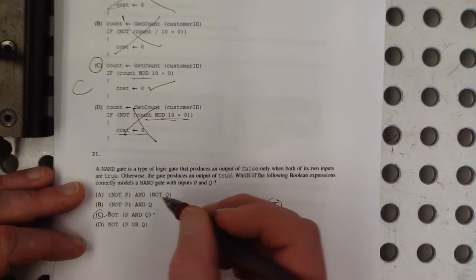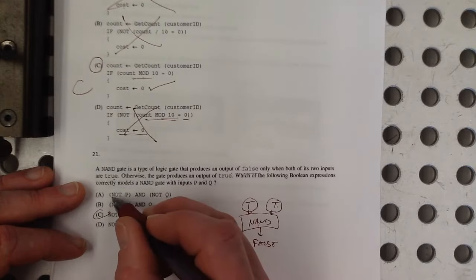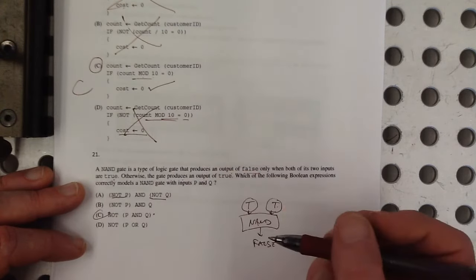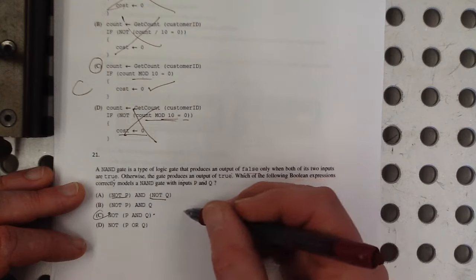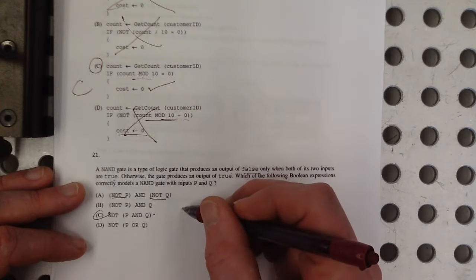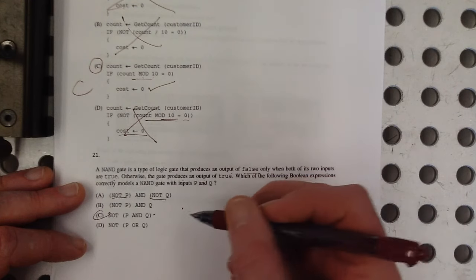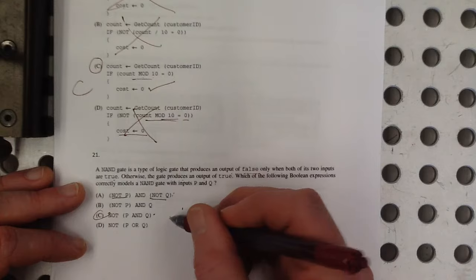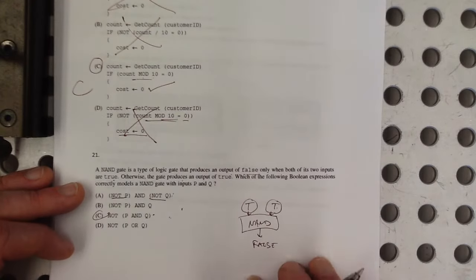So if you're wondering, I think this is the other possibly tempting answer, but not P and not Q is going to do... oh, no, I'm second guessing myself. Hold on, let me just make sure that this is true.